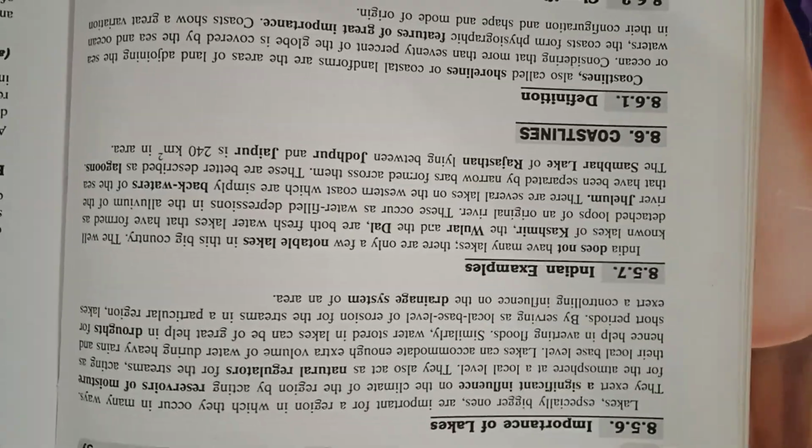Lakes can accommodate enough extra volume of water during heavy rains and hence help in averting floods. Similarly, the water stored in the lakes can be of great help in drought, at least for short periods, by serving as a local base level of erosion for the stream. In a particular region, lakes exert a controlling influence on the drainage system of an area.